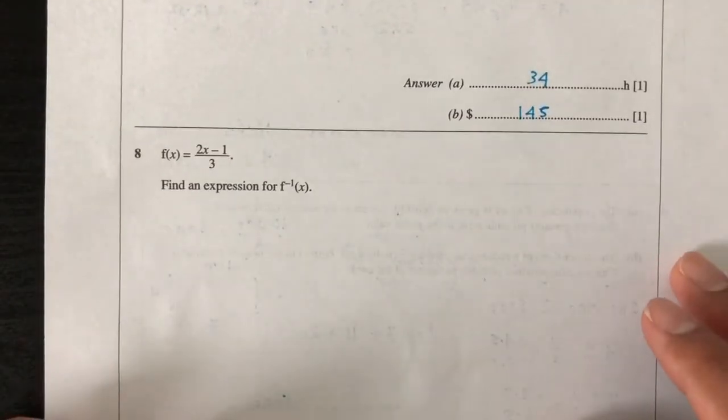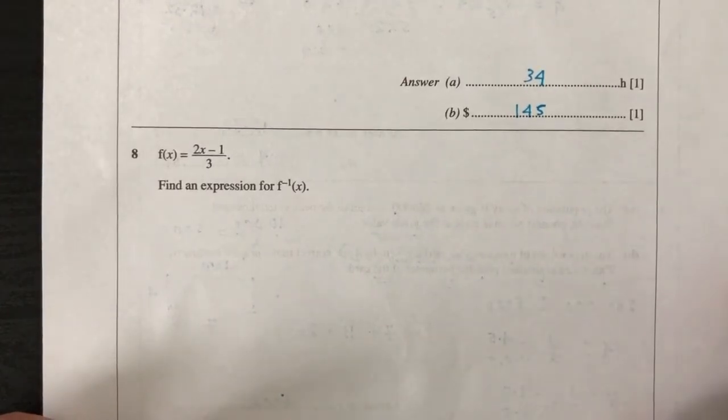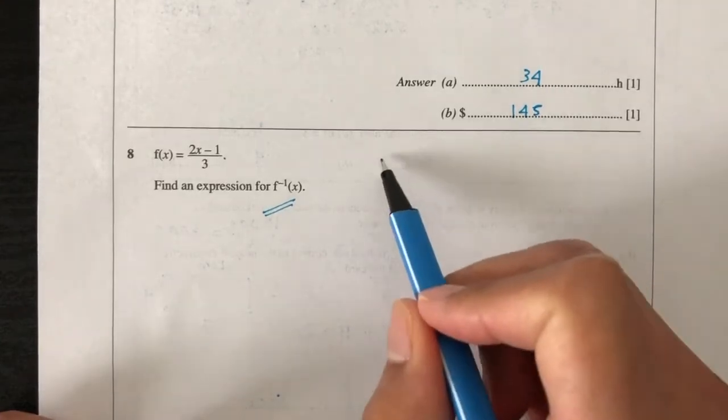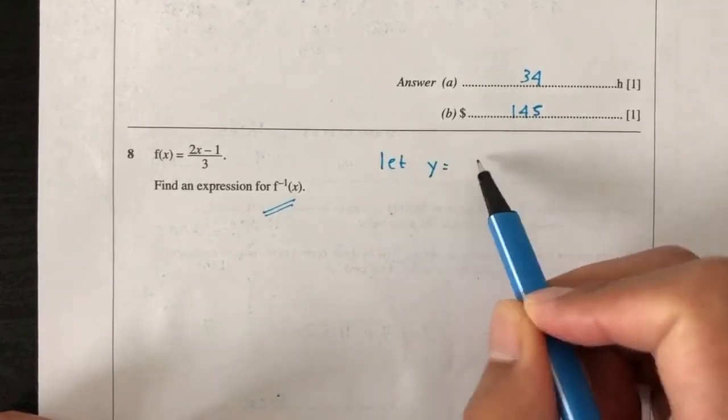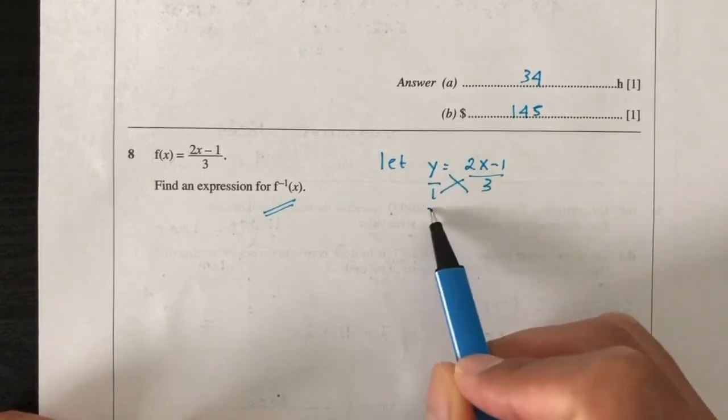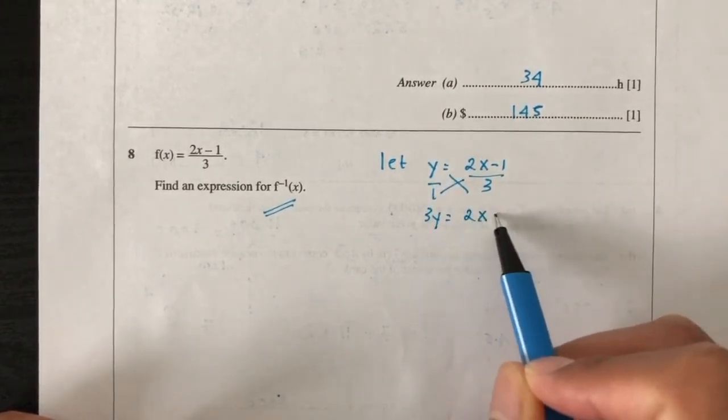Now for question number 8, we have f of x equal to 2x minus 1 over 3. Find an expression for f inverse of x. The first step is to let y equal to f of x, which is 2x minus 1 over 3. Then we cross multiply, we have 3y equal to 2x minus 1.